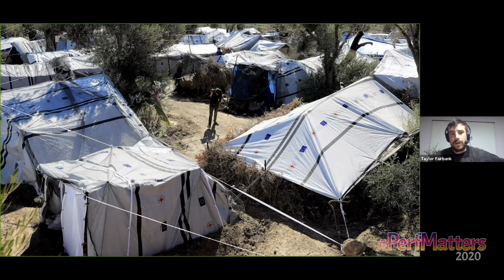And aid workers are running around trying to help folks for 10 to 12 hours a day. Every day, I would know because I spent a few weeks one summer building tents out there. So we have to get the performance right and make sure that people are connected and we're not draining their batteries and things like that, so that our tools are actually useful.